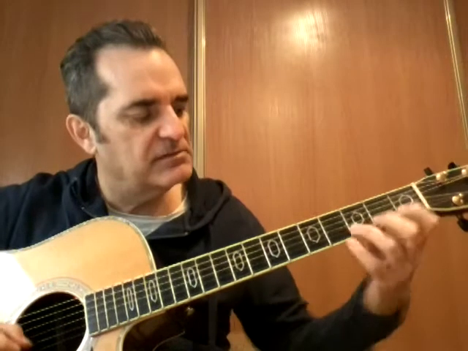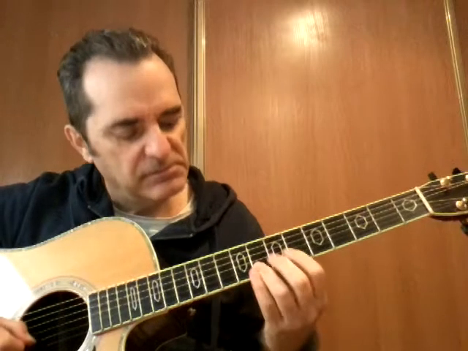Look at the same. No, it's not the same because, of course, it started from another note, but the structure is the same. So we've got now the D major scale. And if we look at the notes, we've got the first note, the first degree of the scale.